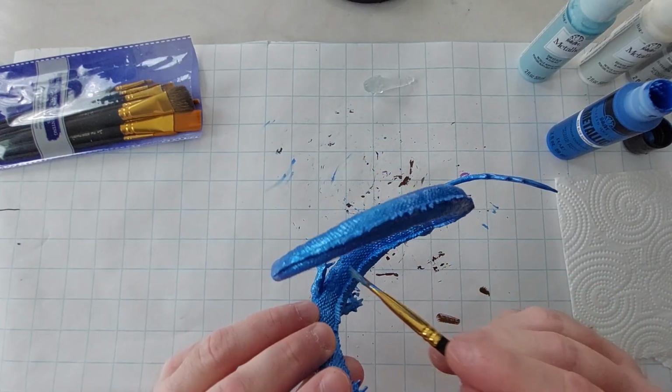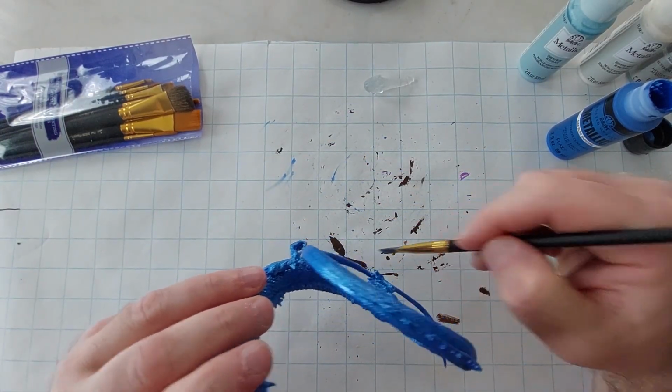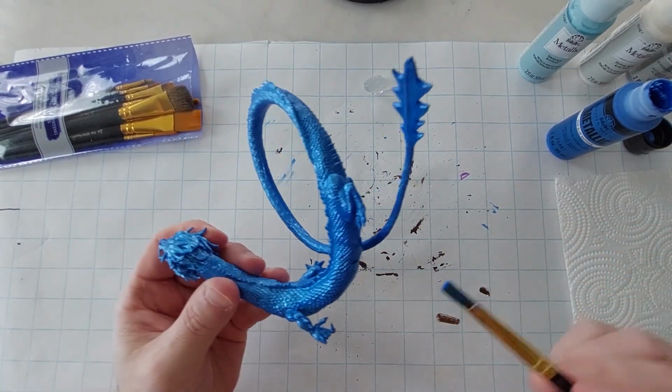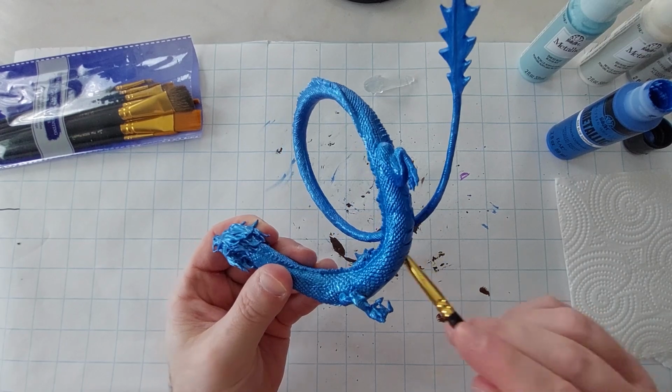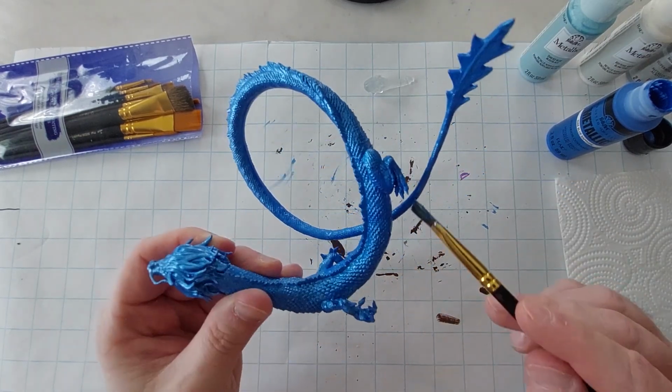So anyway, boy, that spot on that tail there really just doesn't want to get painted, does it? Take a second here and try to sock some more paint down in there between his backside and the inside curve of that tail.